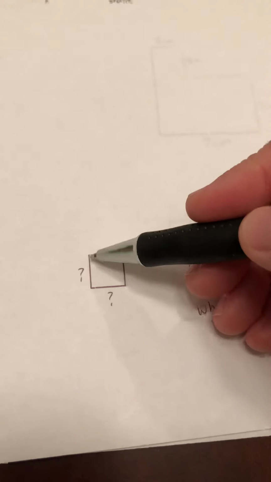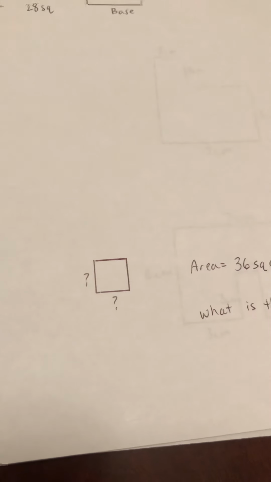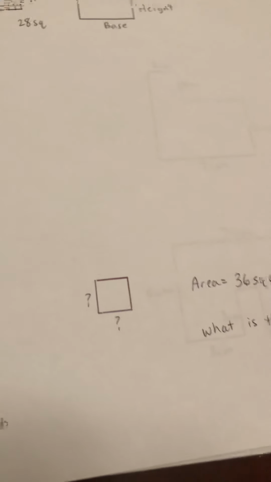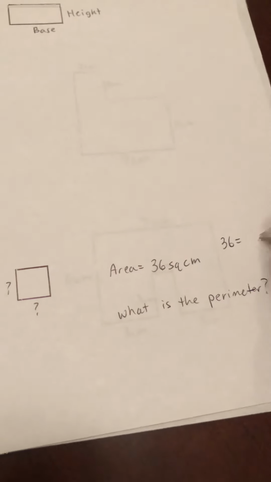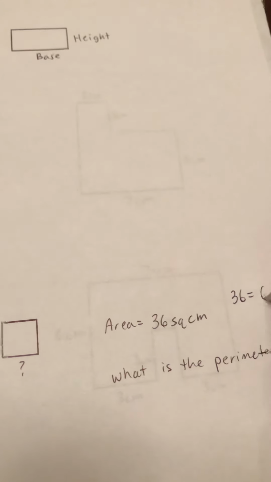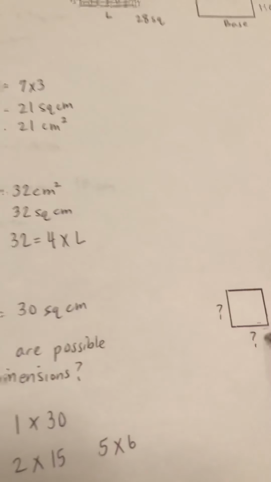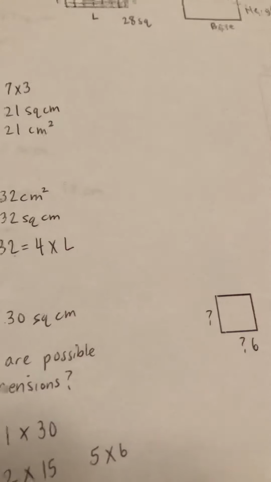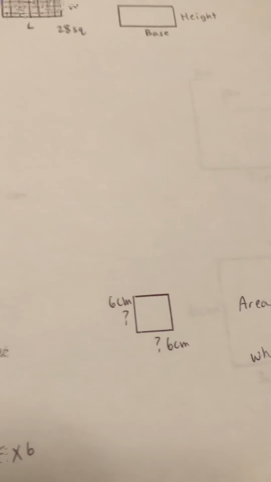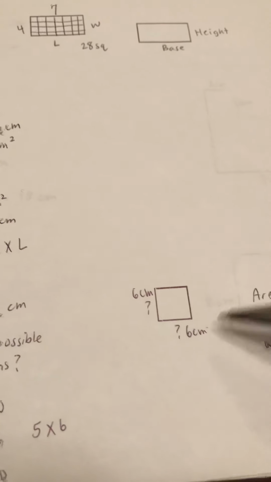All right, and here's one involving a square. So what's special about a square? All side lengths are the same. So this isn't just any factor pair that makes 36. This is 36 is equal to some number times some number that's the same in a square. So it's going to be 6 times 6 gives me 36. We'll talk a little bit about square roots here. This would be 6 centimeters here, and this one's 6 centimeters over here. So I figured out my missing dimensions.